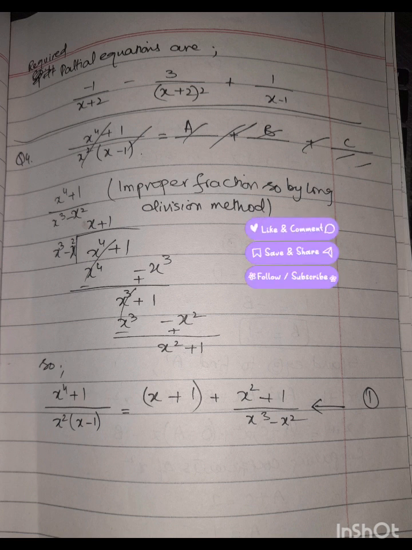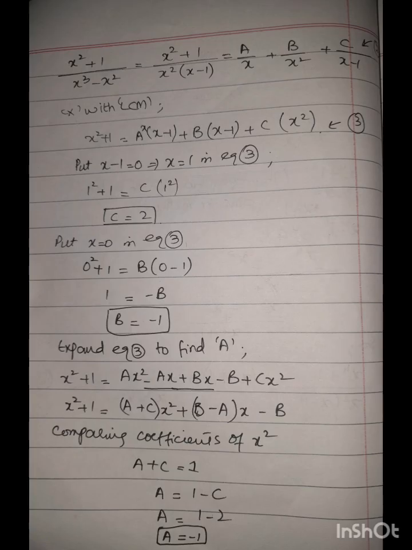Question number 4 is where the improper fraction is there. I told you earlier also that when the numerator is bigger and the denominator is smaller, you need to divide it before solving it according to the traditional method. So solve it and split it into a mixed expression: x plus 1 plus x square plus 1 divided by x cube minus x square.